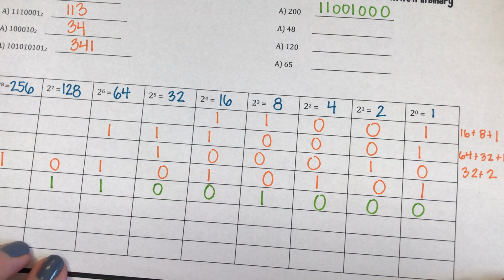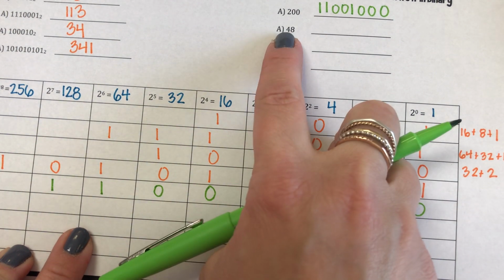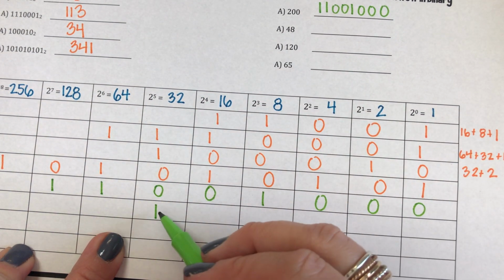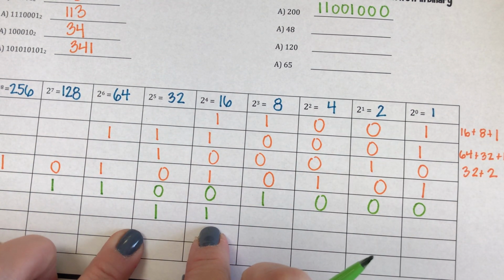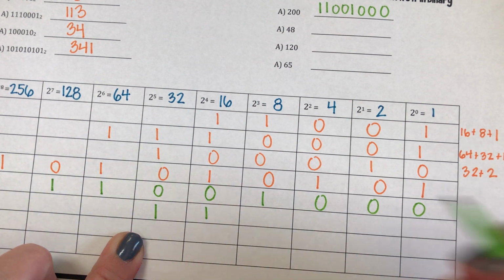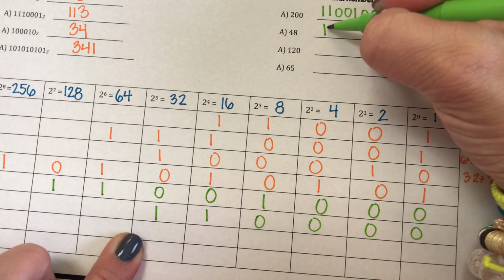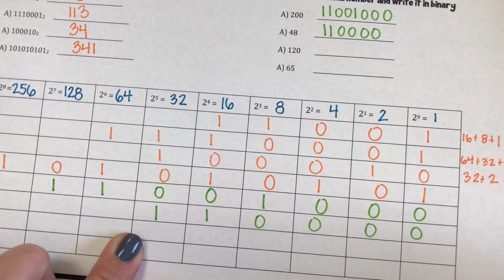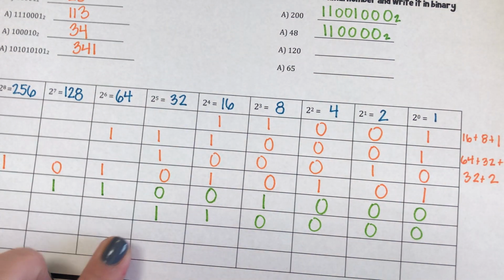Okay, let's talk about the binary code for 48. What's the biggest number I can fit into 48? 64 is too big. 32, yes. 32 plus 16 is 48. Is that what I'm trying to make? Yes, so I don't need any of these other numbers. So 110000. Oh, and we can put a little 2 down here to show that it's binary.